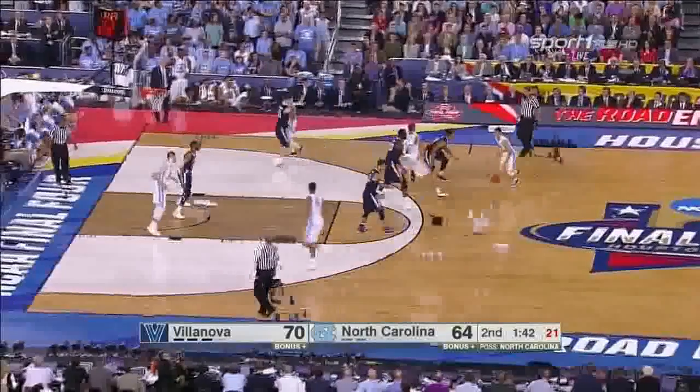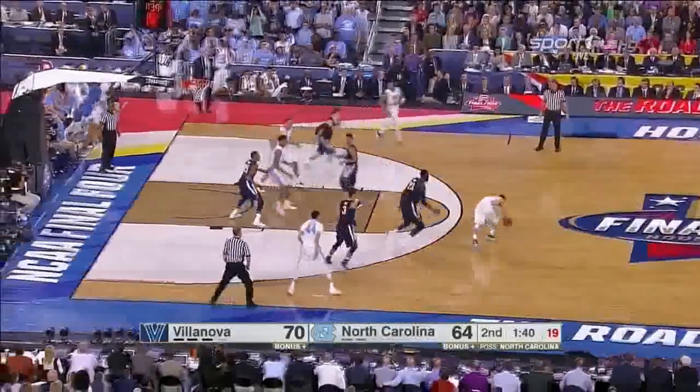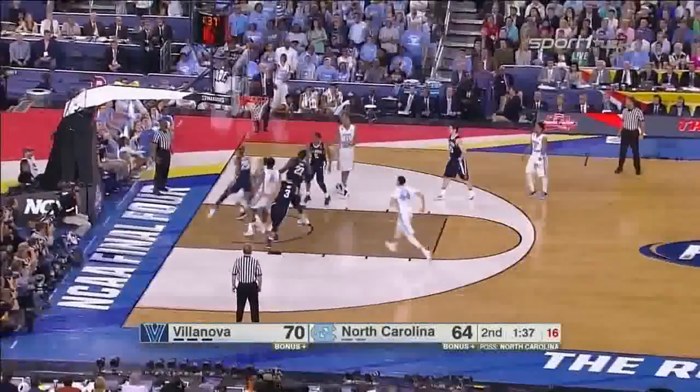Expect him to work down on the inside. He's at the free throw line and now screening up high. Ochefu switched out on Page.